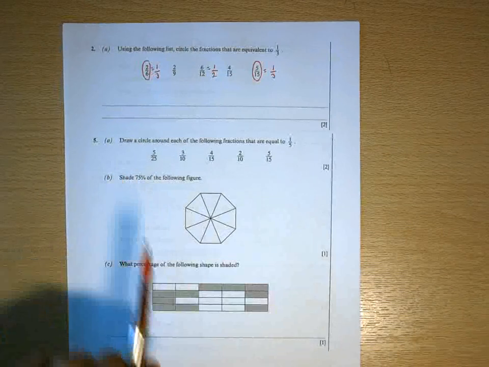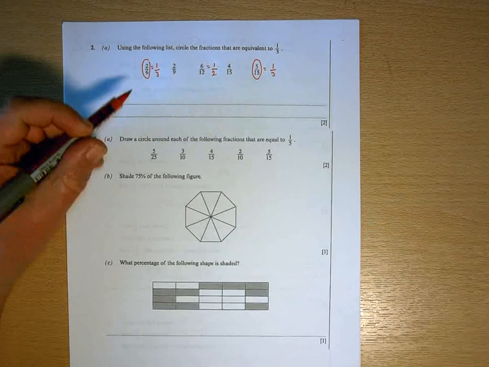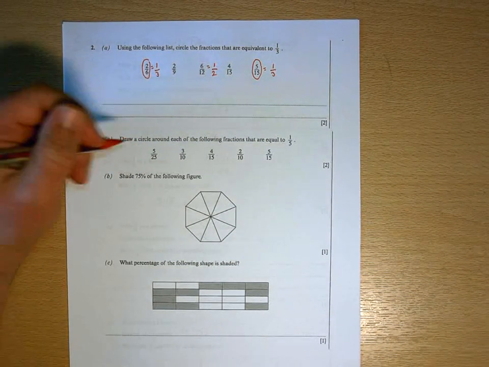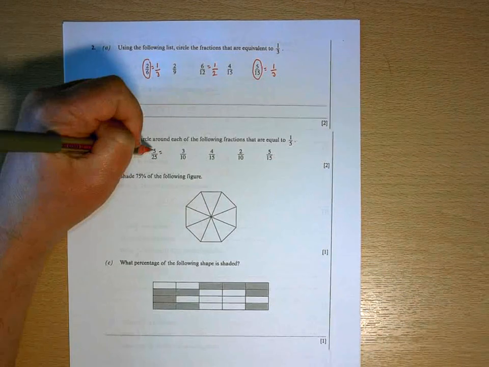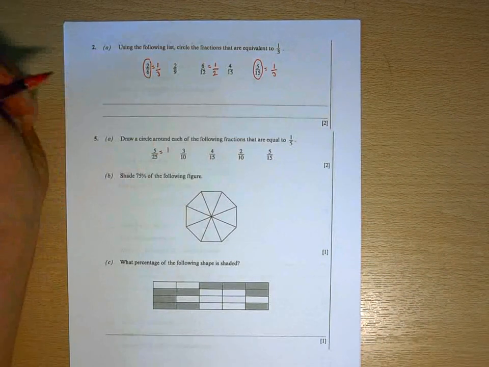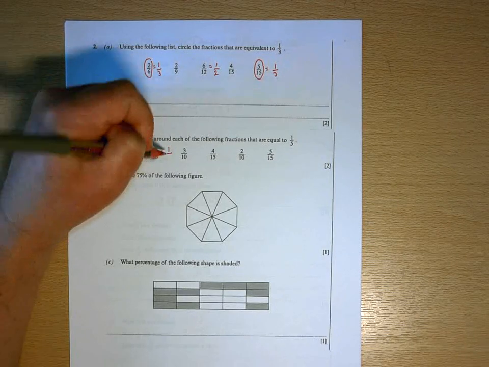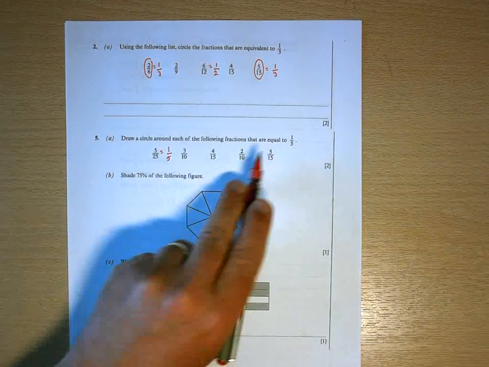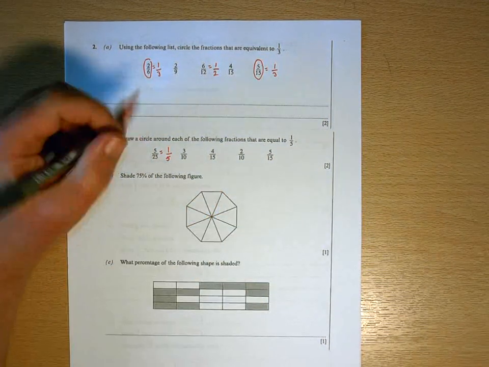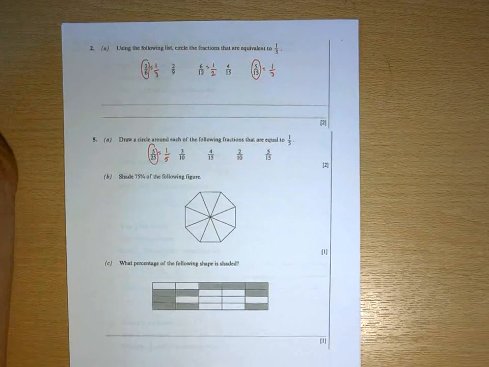Same idea with this one. Is there anything that I can divide both of those by? The answer is yes, I can divide them both by 5. If I divide 5 by 5, I get 1. If I divide 25 by 5, I get 5, a fifth. That's the fraction we're looking for, so that's one of my answers.